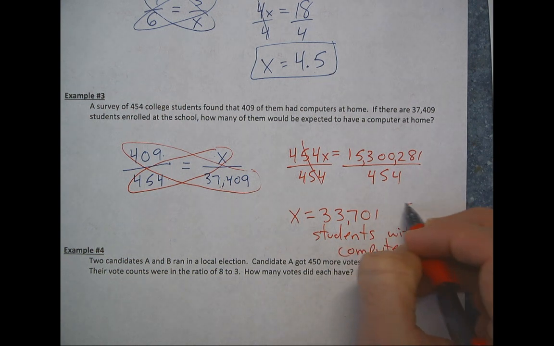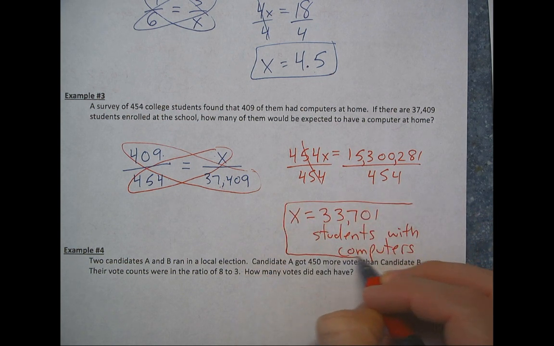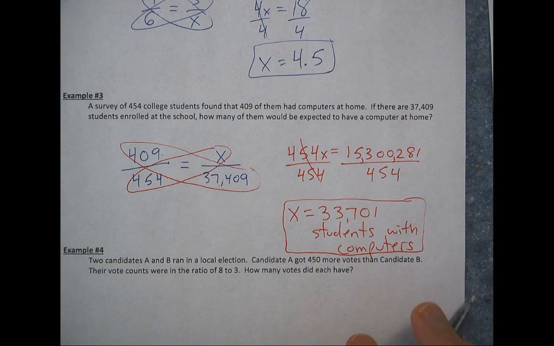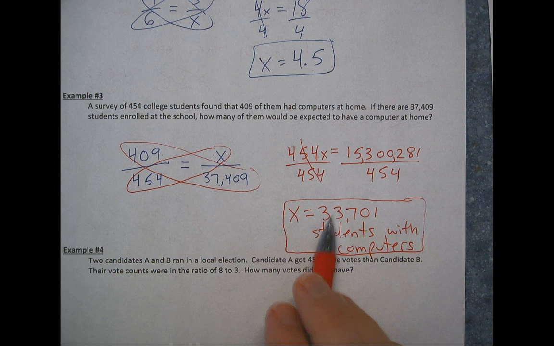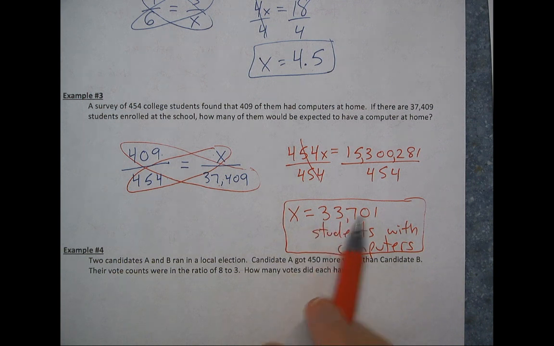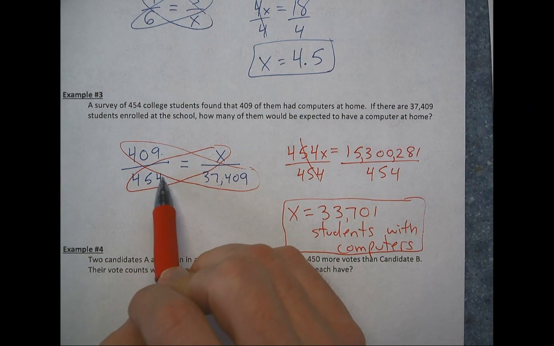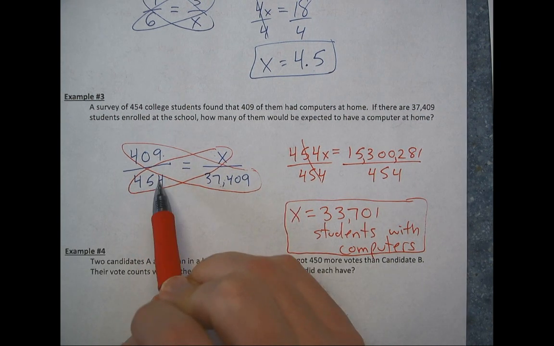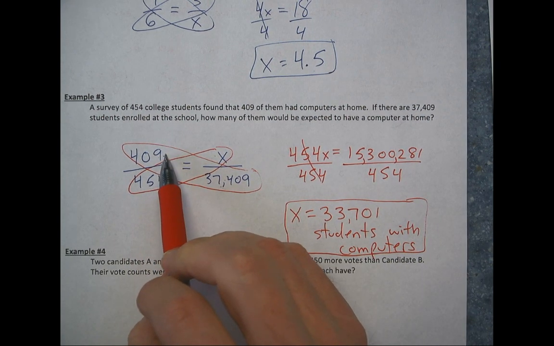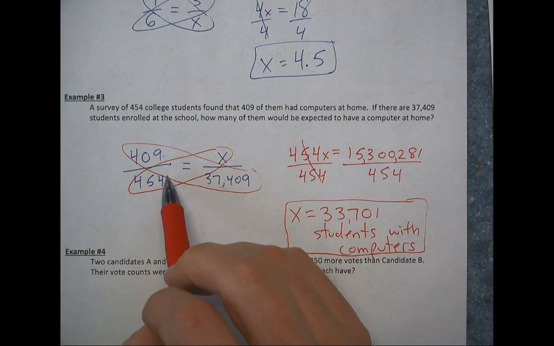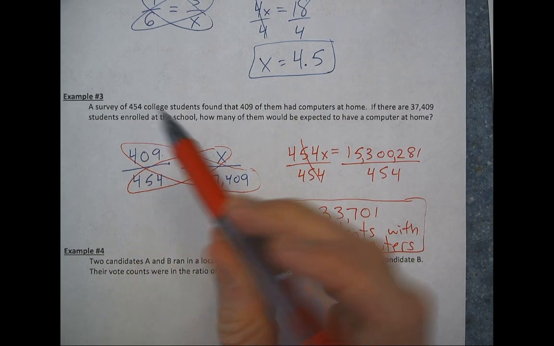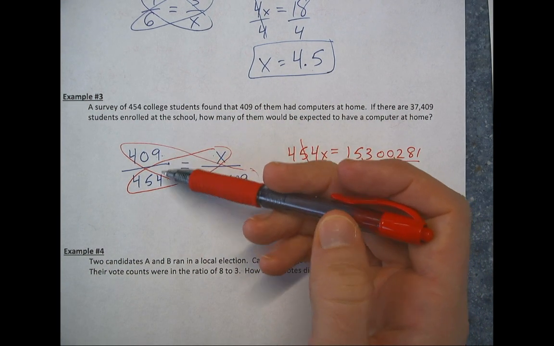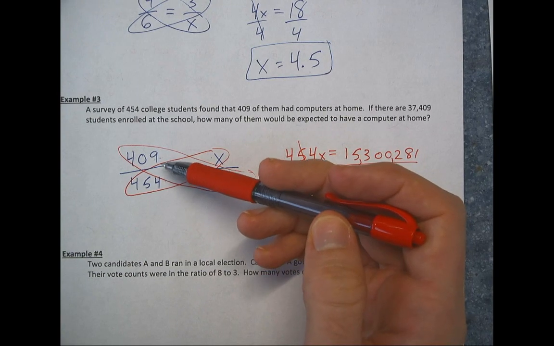Let's say you typed some things in your calculator wrong and you just put the decimal in the wrong place, and somehow this came out to 337 and you rounded everything up. And you said there was 337 students with computers. If you think about the original two numbers and how they compare, the total students was 454 in the survey. The number of students with computers was 409. Those are relatively close numbers. You could say most of these 454 students had computers.